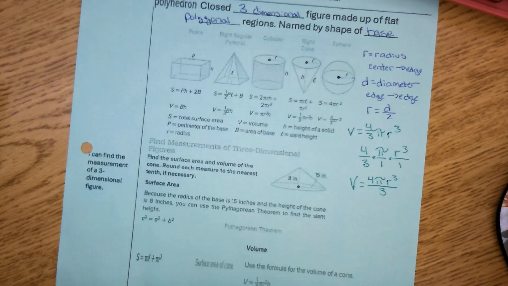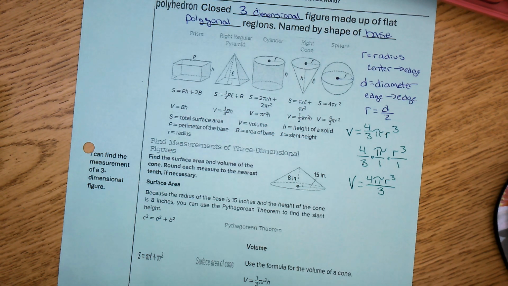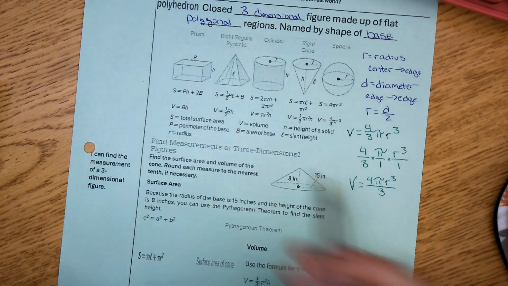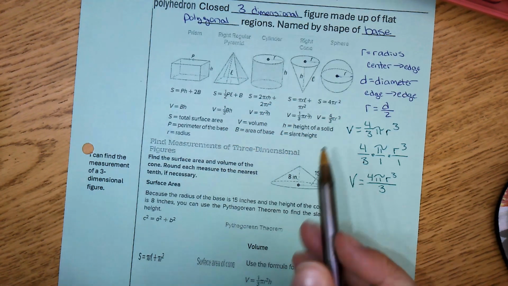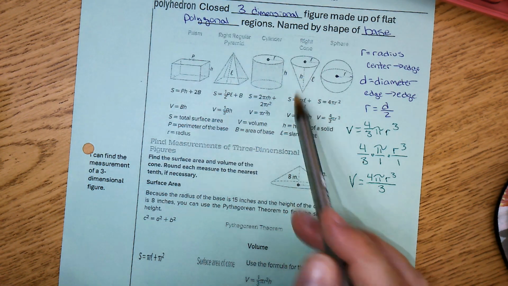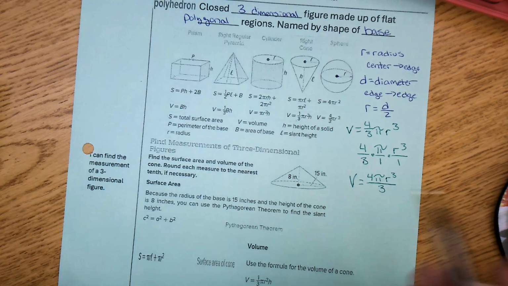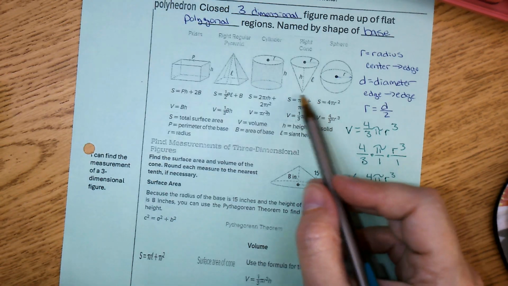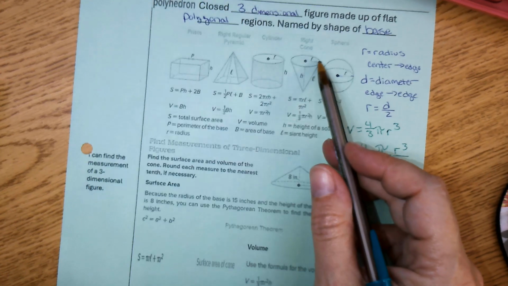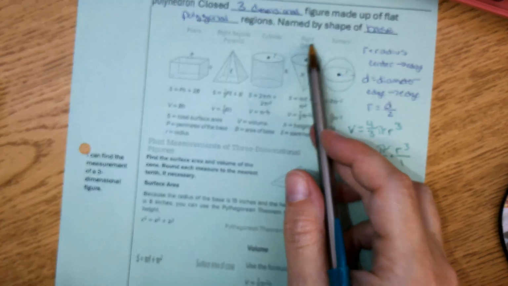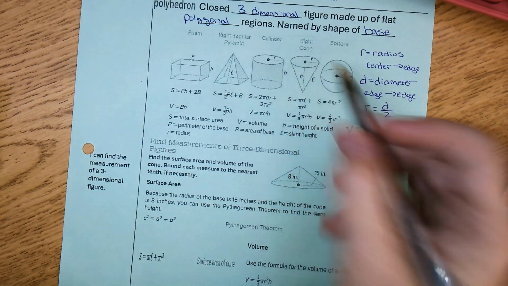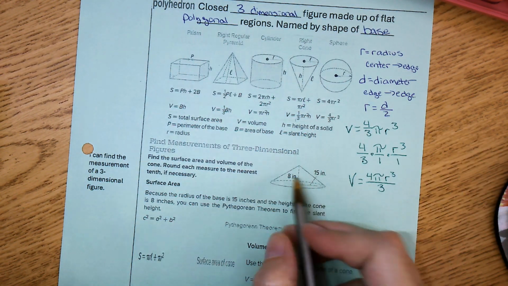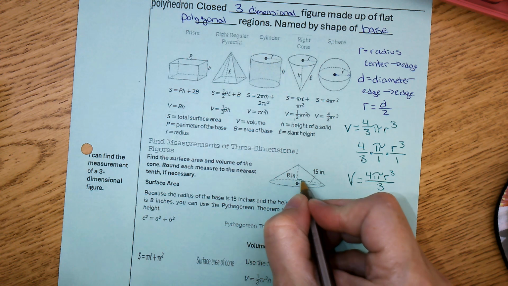All right, so let's see what we got. It wants us to find the measure of a three-dimensional figure. We got a cone. Find the surface area and volume of the cone. We got a couple formulas. In order to find surface area, you need your slant height. This is a right cone, so the radius and the height form a right angle.